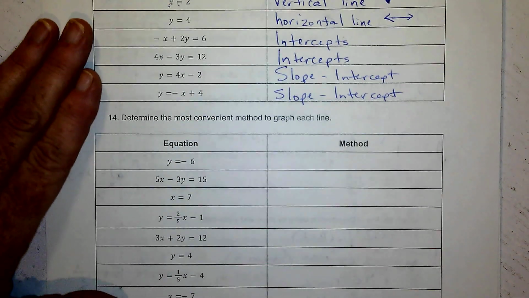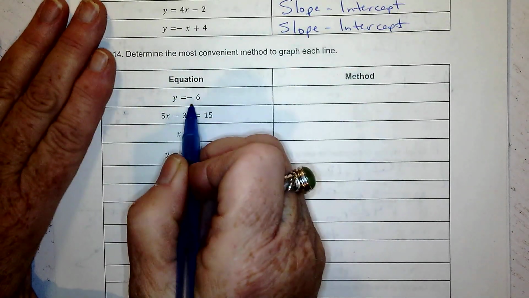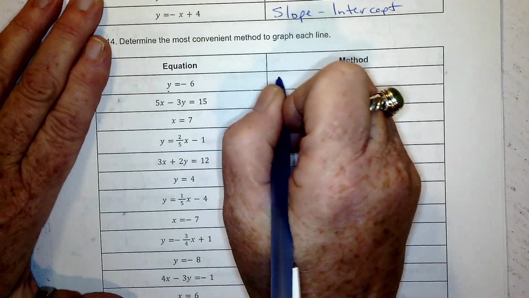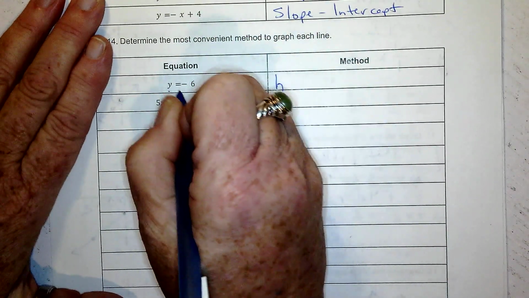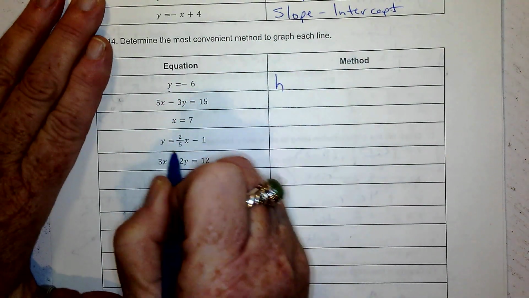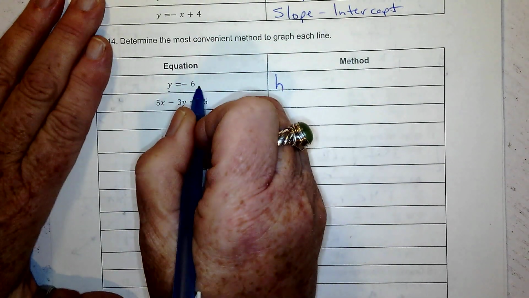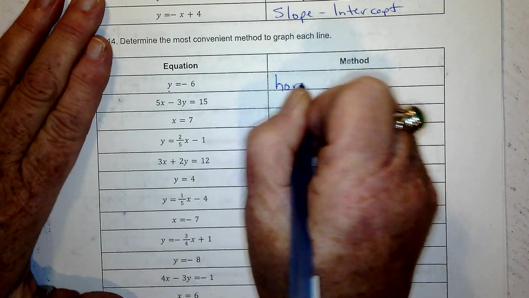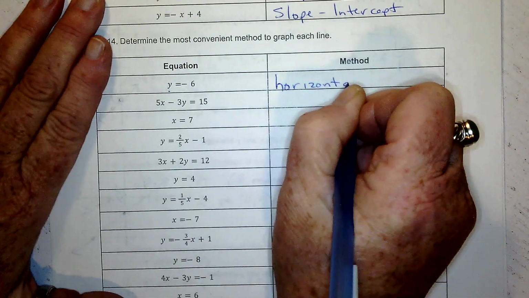Okay, for our first one, this is y equals -6. And because it's a y equals, as I told you up here, that is a horizontal line, because y is only equal to a number. If y is equal to anything more than a number and has an x in it, there should never be an x in it for it to be a horizontal line. I want to explain something real quick on this.